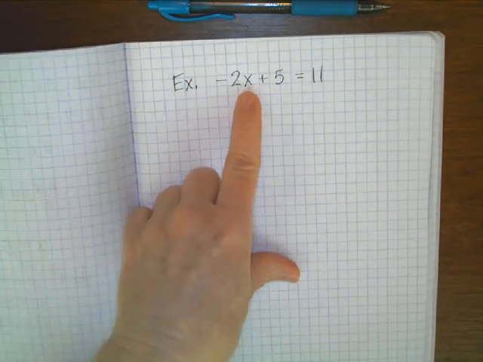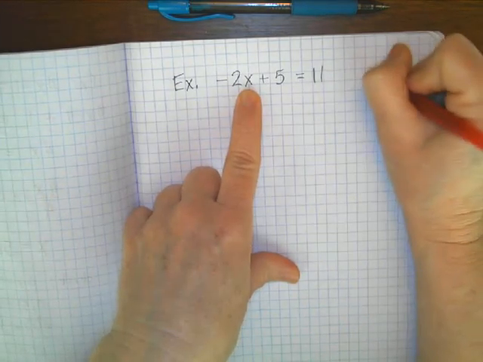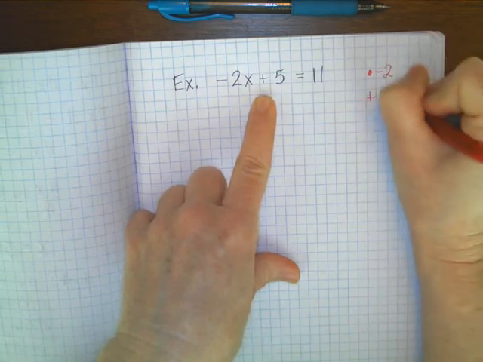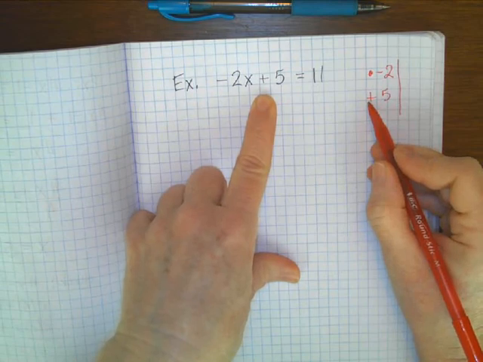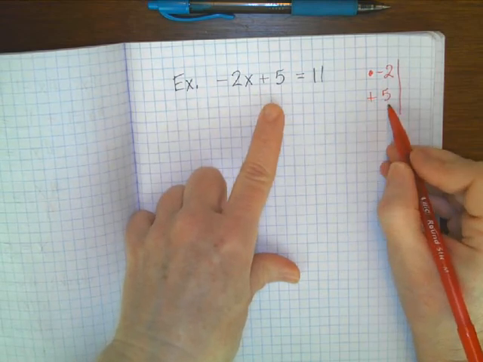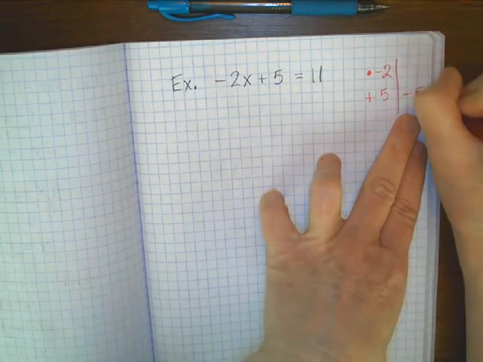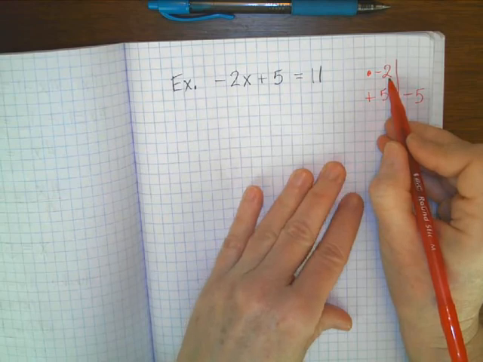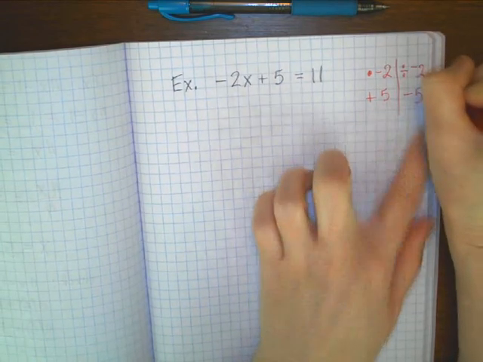Okay, so here's my x. What's happening to my x? It's being times by negative 2 and being added by 5. What's the opposite? El contrario de más 5, the opposite to plus 5 is minus 5. Times negative 2, the opposite is divide by negative 2. Don't lose the negative. Okay?